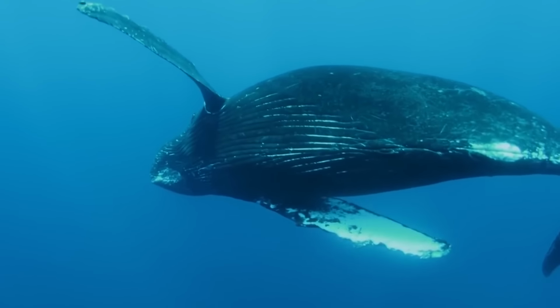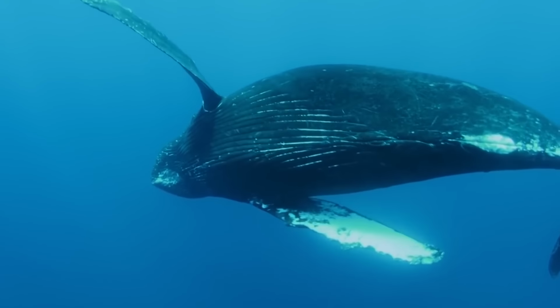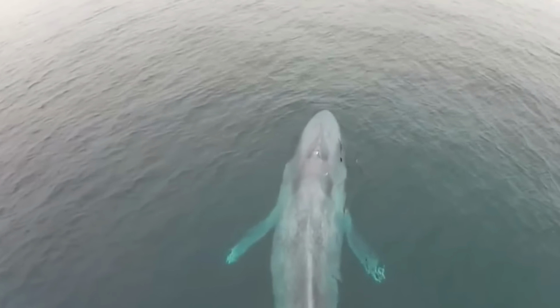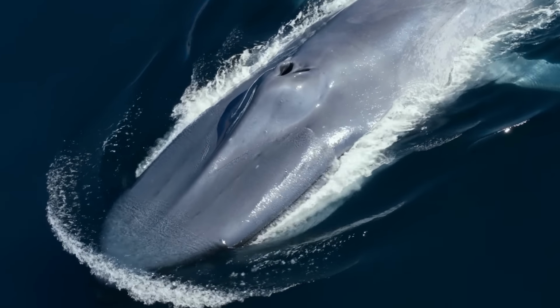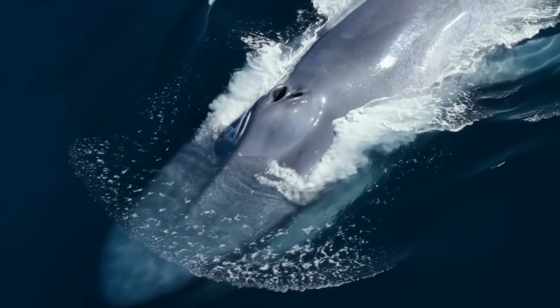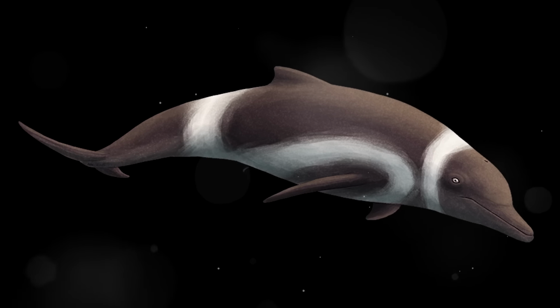Modern baleen whales have lost their teeth, but have acquired baleen, which they use to filter large volumes of small prey. Baleen whales are the largest animal creation in history. This is a blue whale, Balaenoptera musculus.